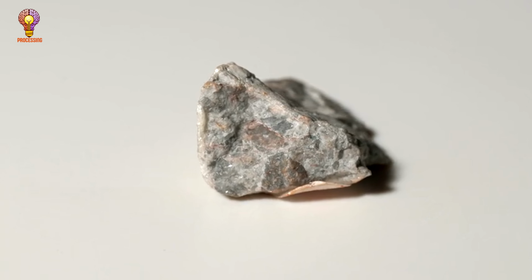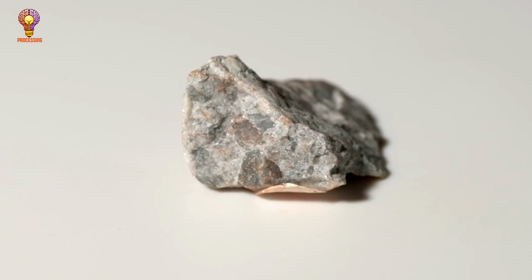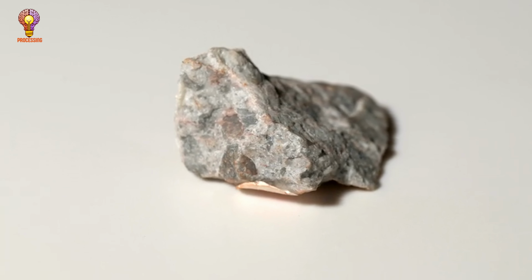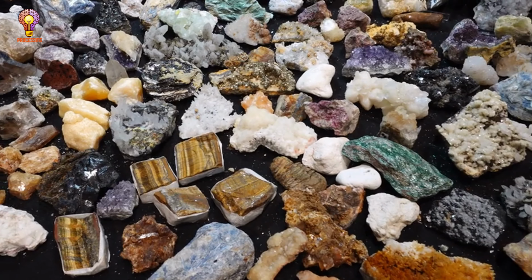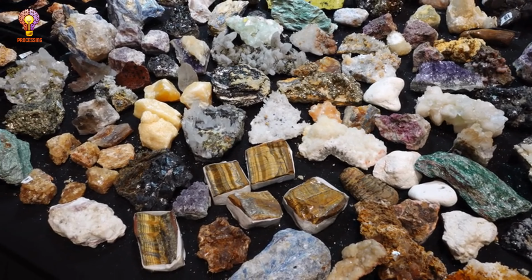Metamorphic rocks, silicate minerals like mica and garnet, form from the transformation of rocks under high pressure and temperature. These minerals are often used as gemstones or as industrial abrasives.